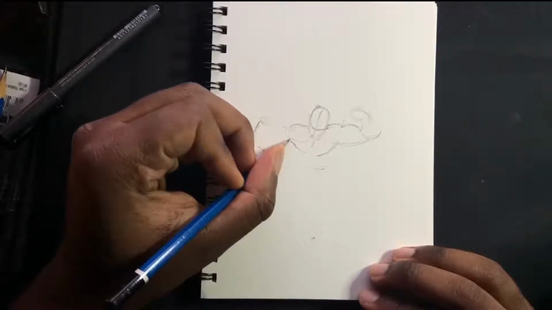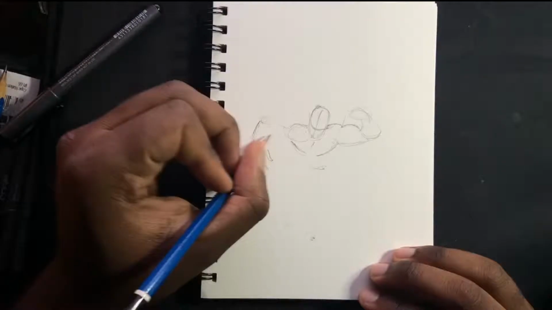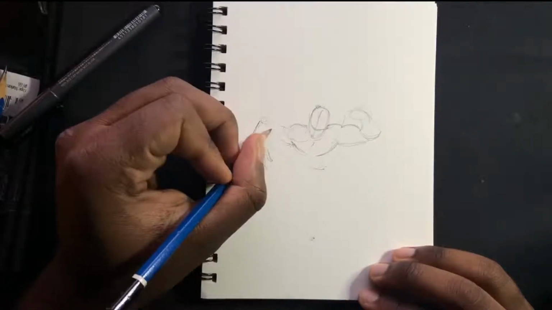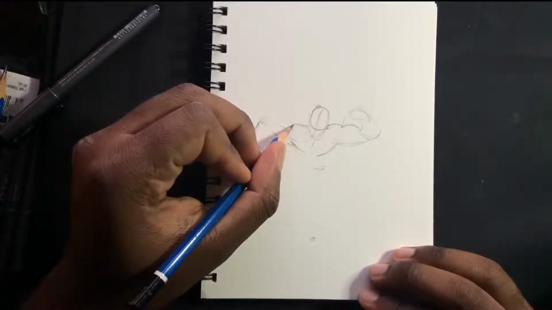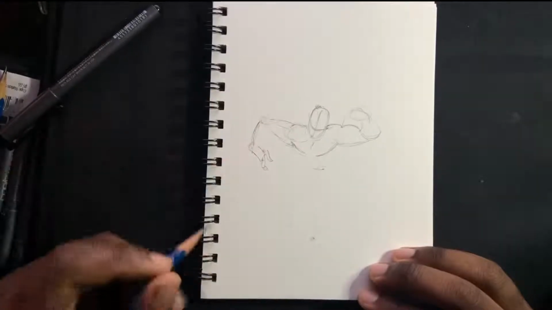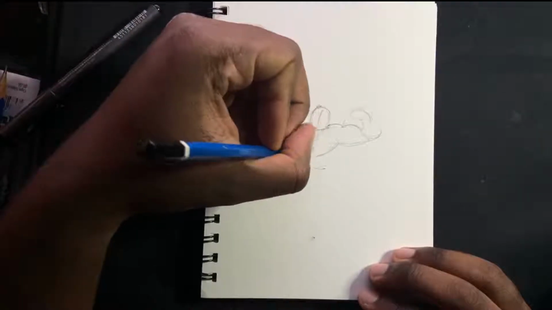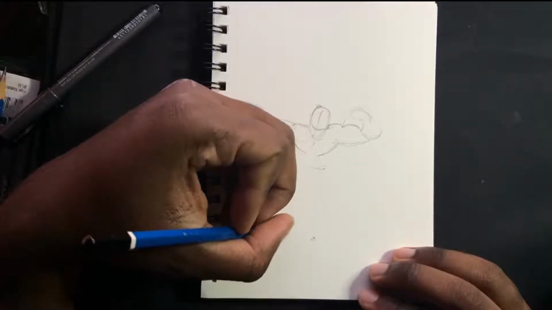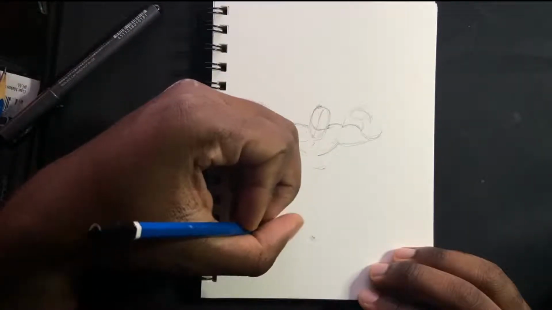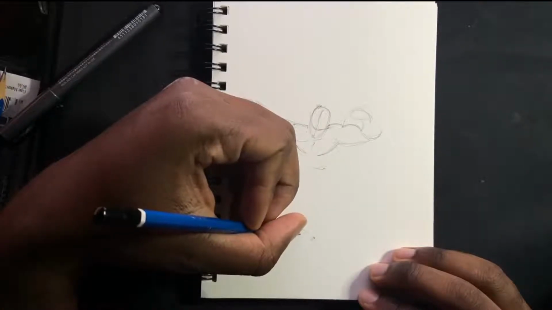Again, sort of like that. This arm is going to be going into that forearm. Sort of like that. And then since he's in a dynamic pose, like say that his feet are down here, like that is his feet.